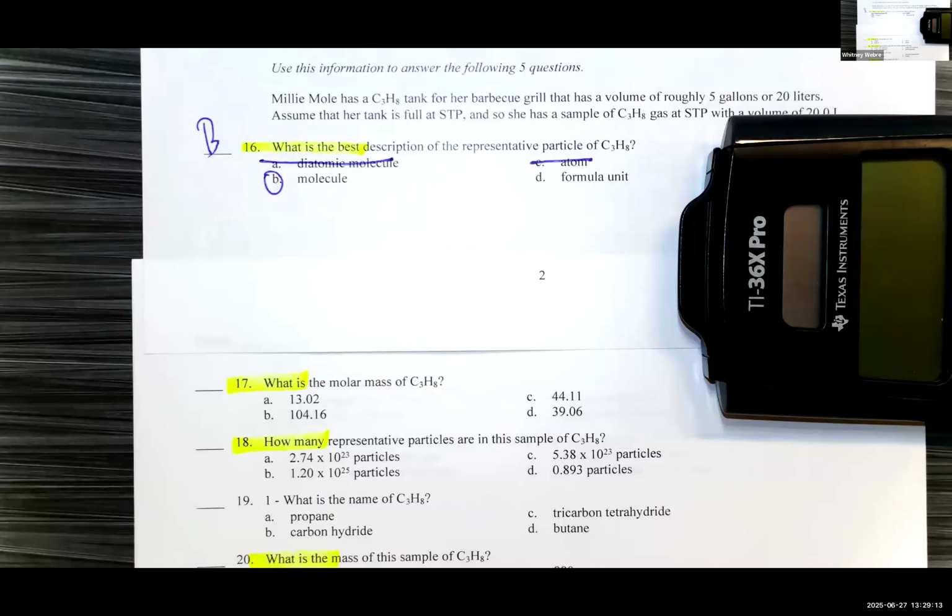So 3 times 12.01 plus 8 times 1.008. So 36 plus, I believe it will be C. Can y'all see? Yeah. So even if we have different decimal places, you're still going to get the right answer. So it'll definitely be C.